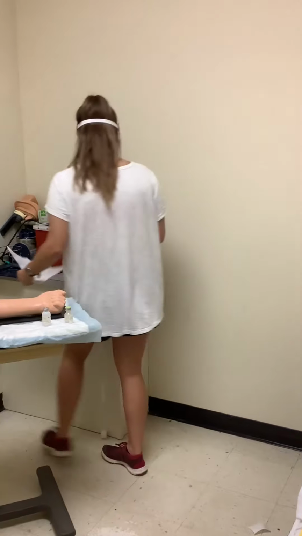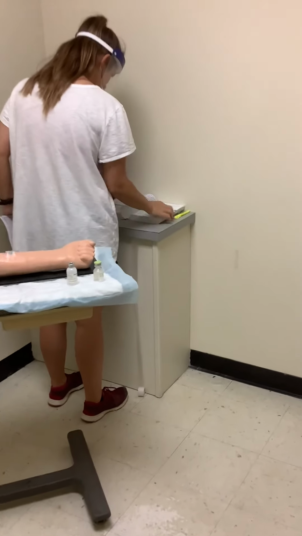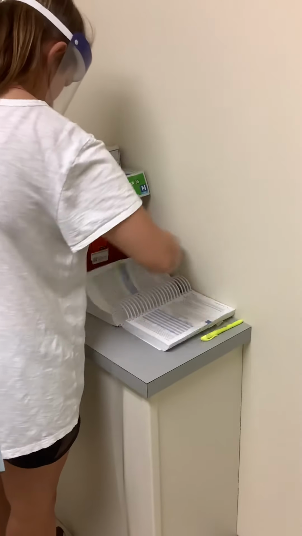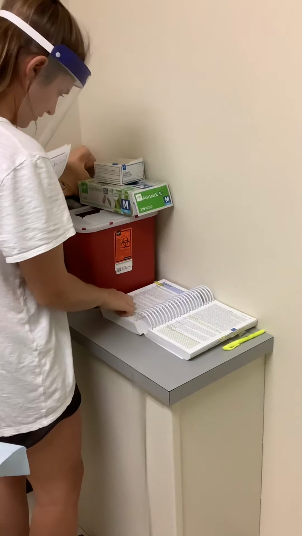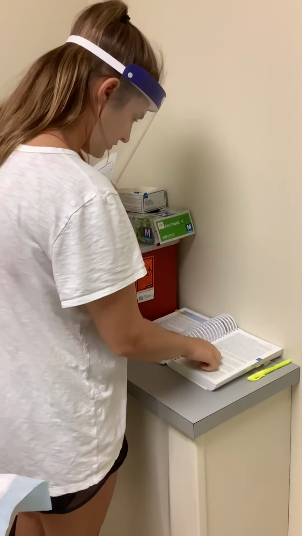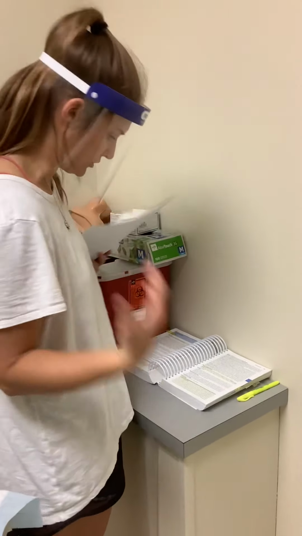Coming into my book, and I'm checking for furosemide, making sure that I have the correct dilution, the correct rate of administration. Each 40 milligrams should be given over 1 to 2 minutes. 2 minutes is preferred for safety.